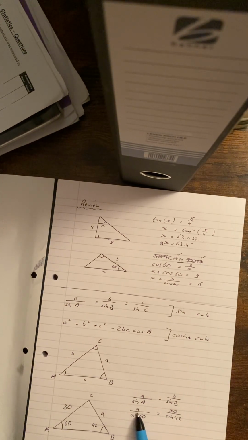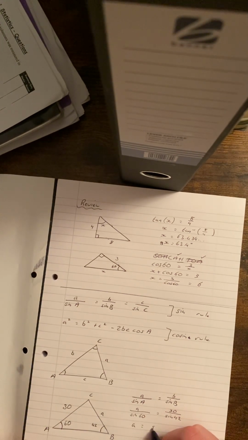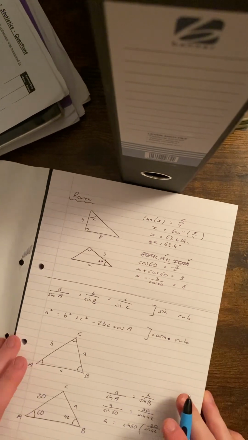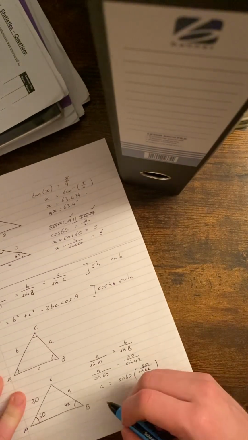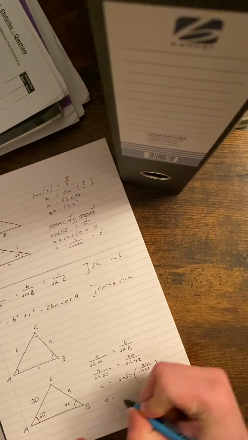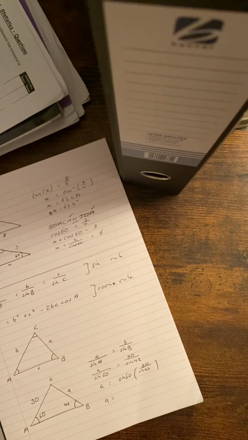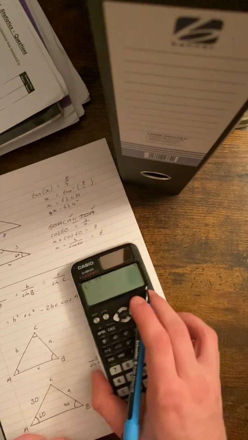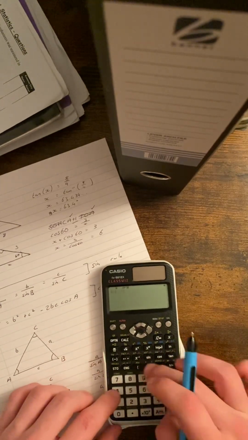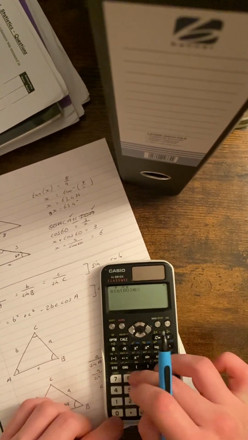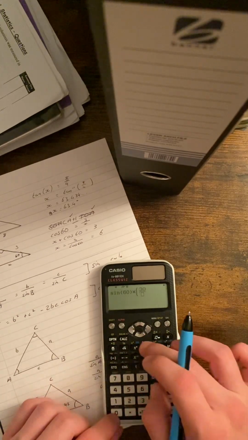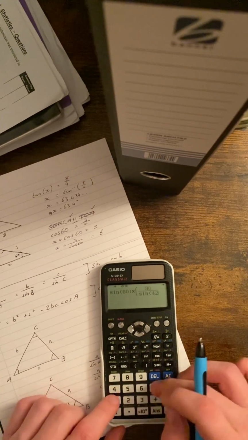And then we're just going to rearrange to find A. So we can say A is equal to sine 60 times 30 over sine 42. And, oh, we're running out of space here. So A is equal to, that on the calculator comes out to sine 60 times 30 divided by sine 42.